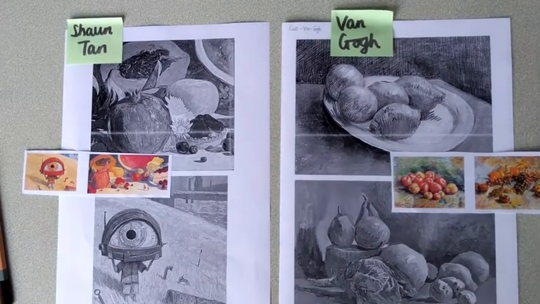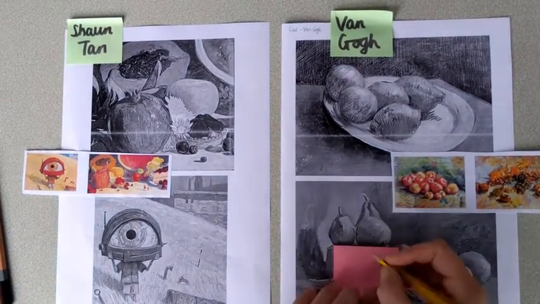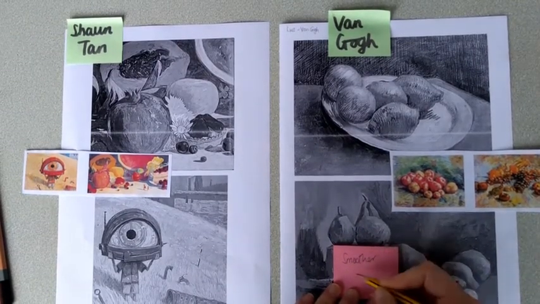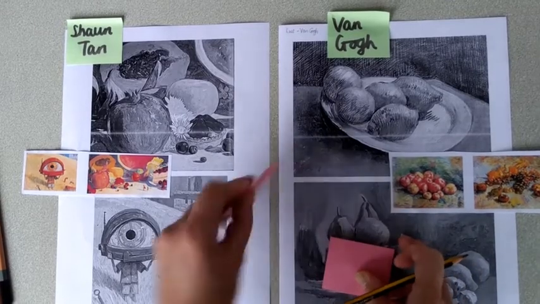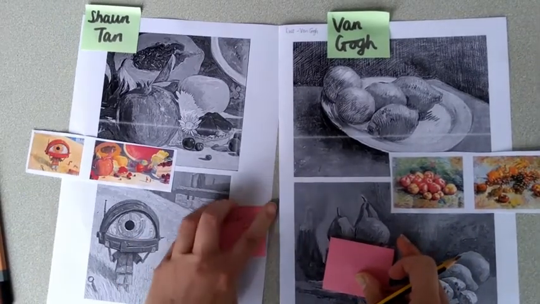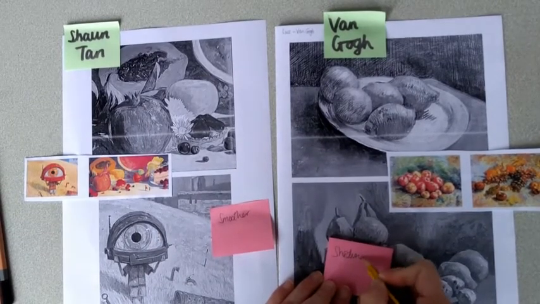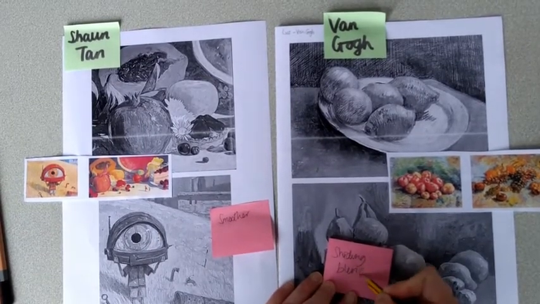So let's write our differences down. So Shaun Tan is smoother, his shading is blended.